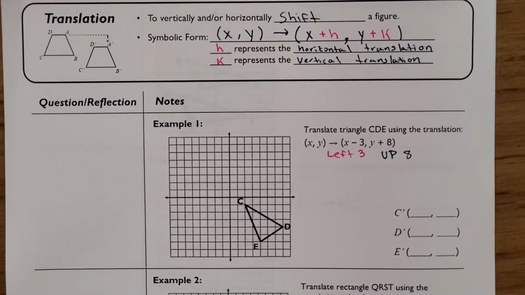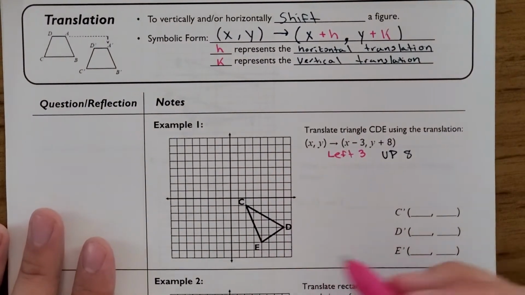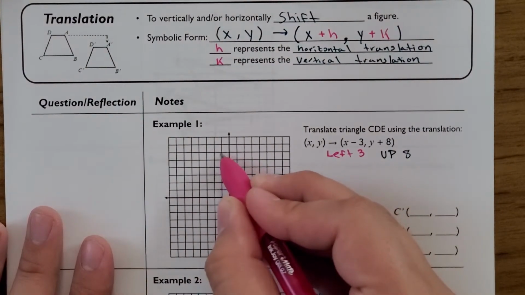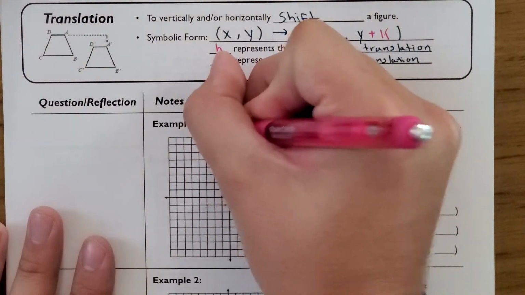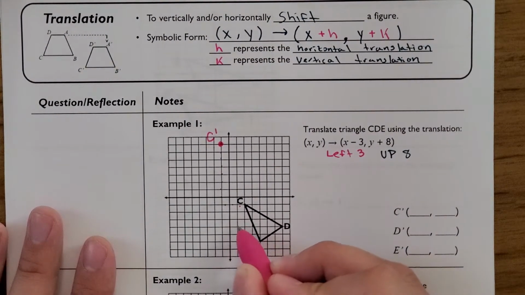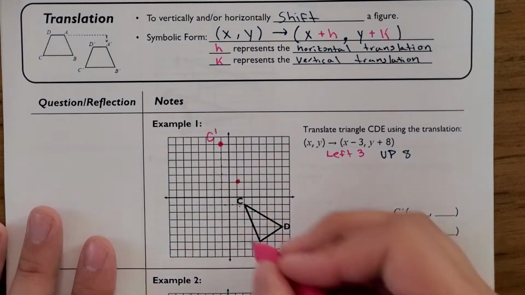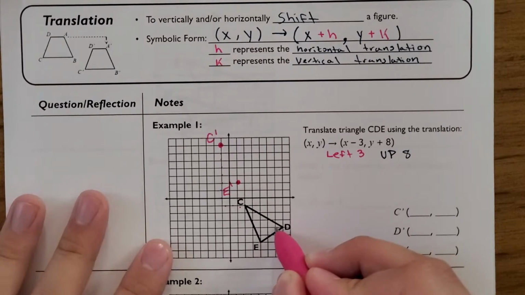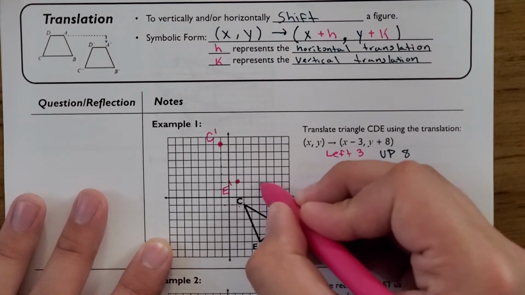So when I go to do this, we can easily look at our points right here, and we're just going to count. Left 3, up 8. So 1, 2, 3, 1, 2, 3, 4, 5, 6, 7, 8. So this one is going to be C prime. Going to E, we're going to go left 3, 1, 2, 3, and then up 8. 1, 2, 3, 4, 5, 6, 7, 8. So that is going to be my E prime. And last is D. Again, we're going to go left 3, and then up 8.